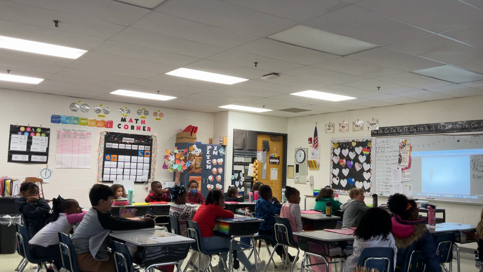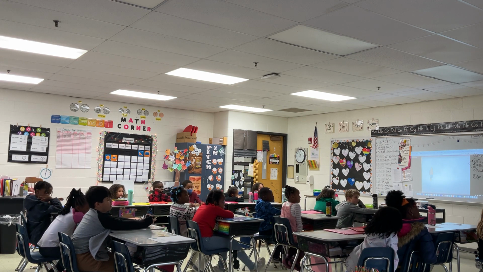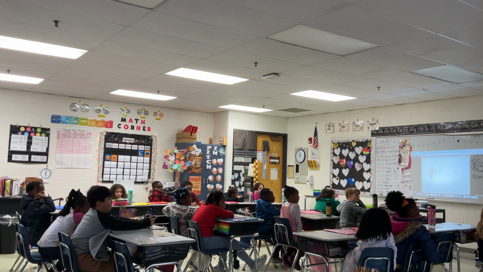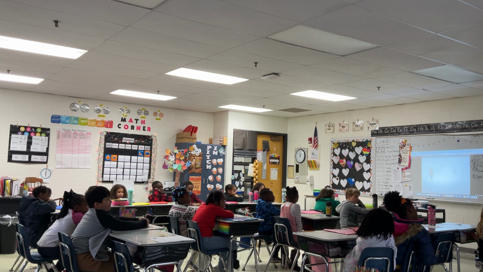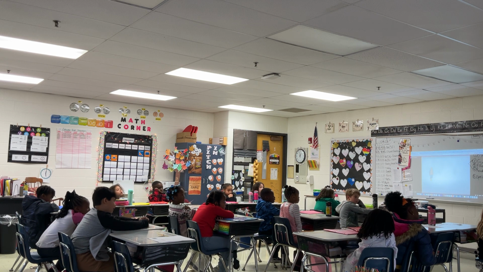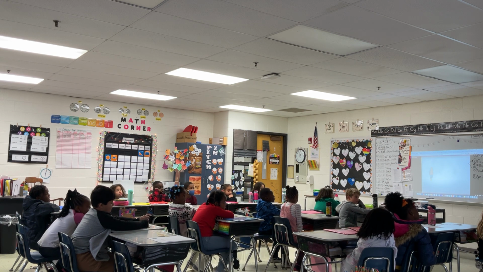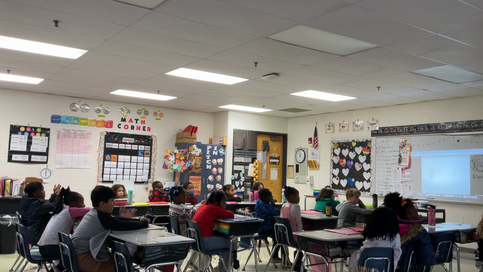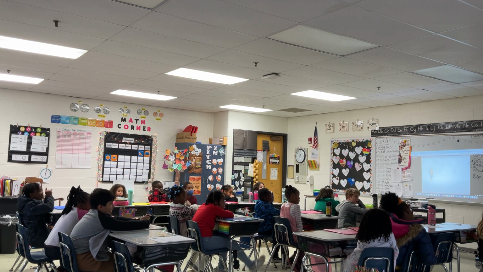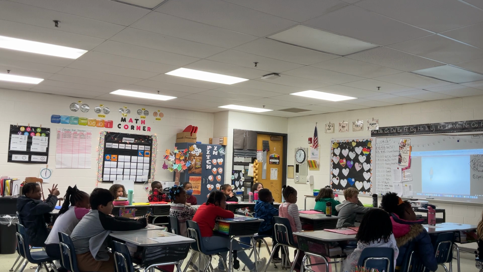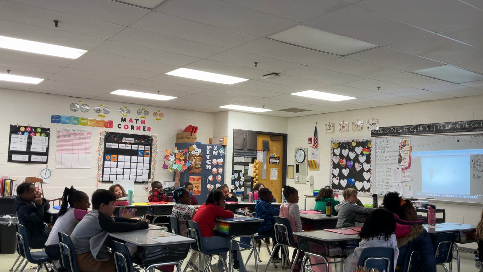I can create a model with Play-Doh and supplies that represents shapes and different kinds of land and bodies of water. Beautiful.